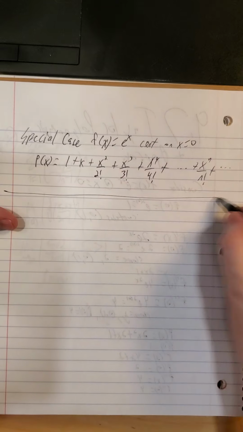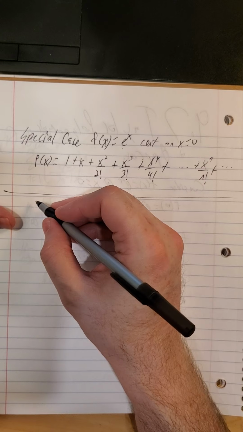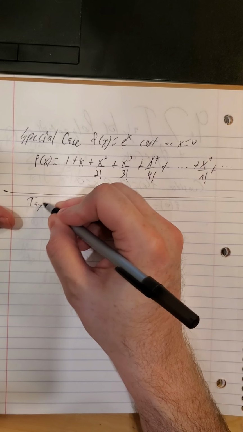All right, so let's get to then the general definition for a Taylor or Maclaurin polynomial.